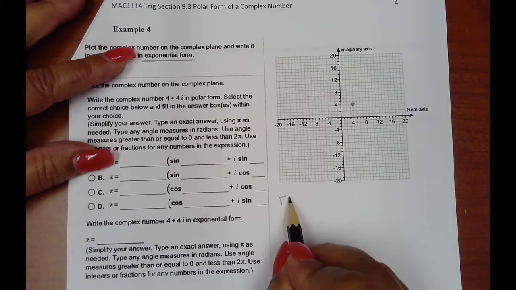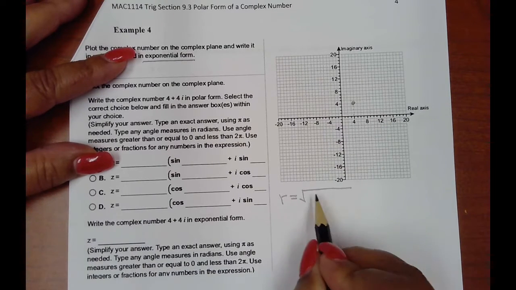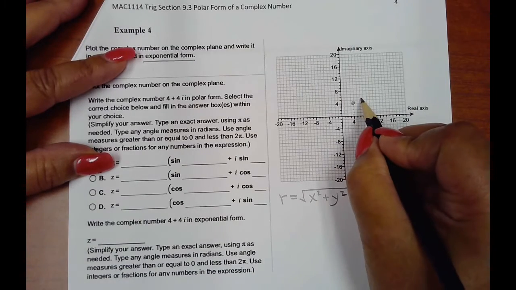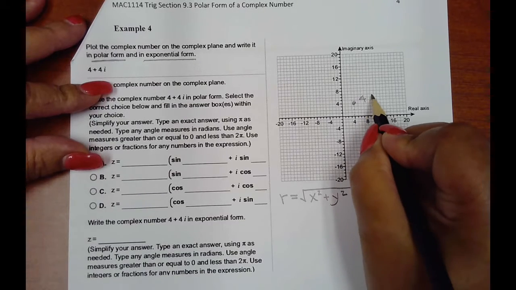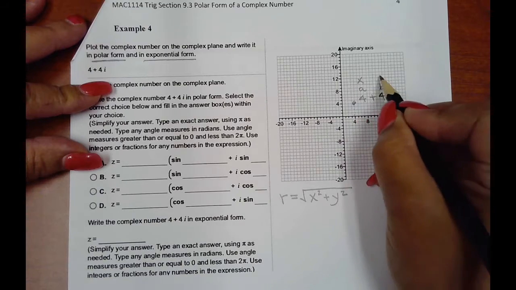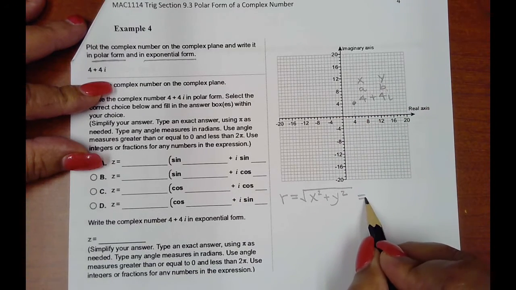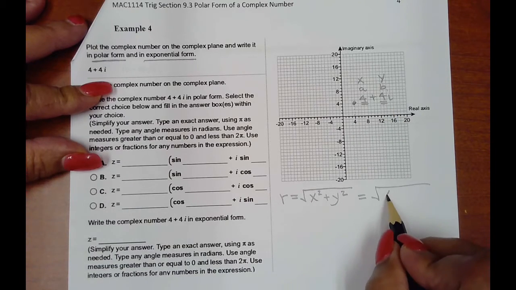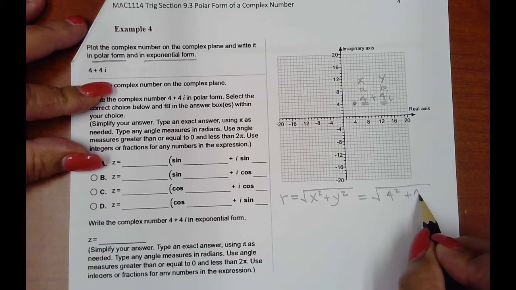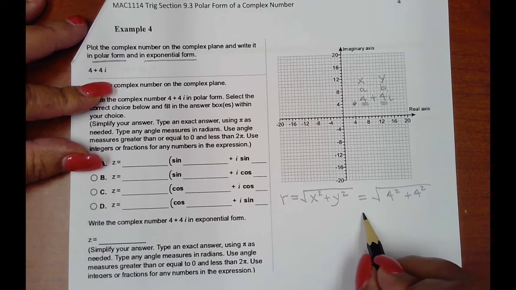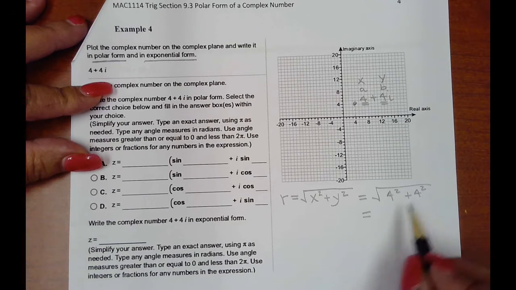So let's go after r. r is going to be equal to the square root of x squared plus y squared, and I know that we see the 4 and the 4i as a plus bi. That is equivalent to x and y. Those are the numbers that we're using there. Just these coefficients, don't put the i in there. So this would be equal to 4 squared plus 4 squared. The a and the b value play the role of x and y in this equation. So this would be equal to 16 plus 16, or 16 times 2.